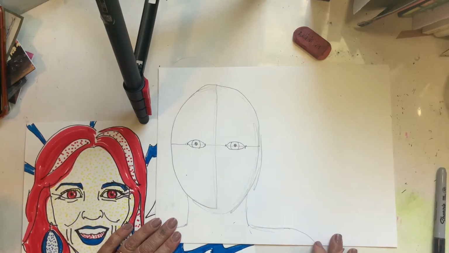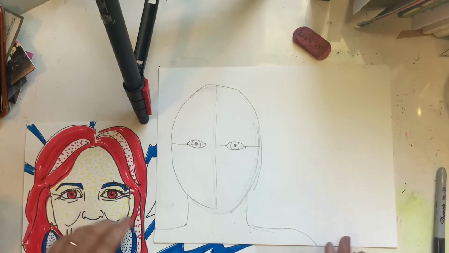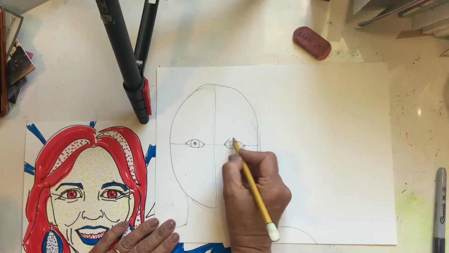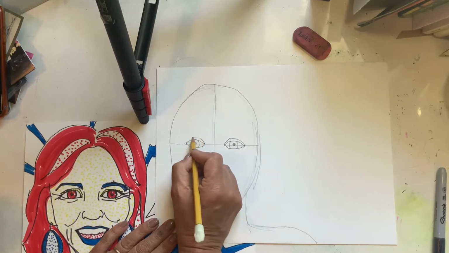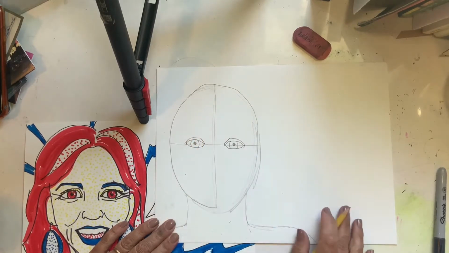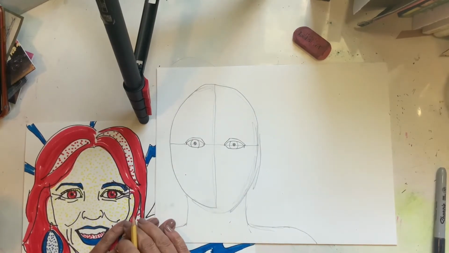Now you can get fancy if you want here. When I did myself, I did the part where my eyelid shows, and sometimes that can be bigger or smaller, like a big rainbow or like a hill. Doesn't matter. Now let's add some eyelashes if you'd like.